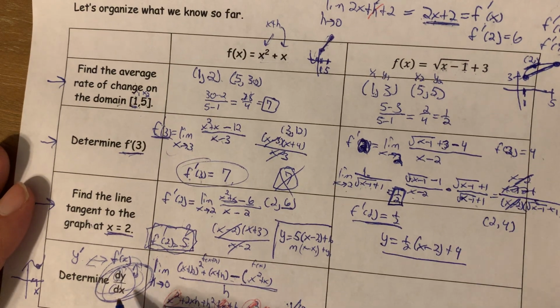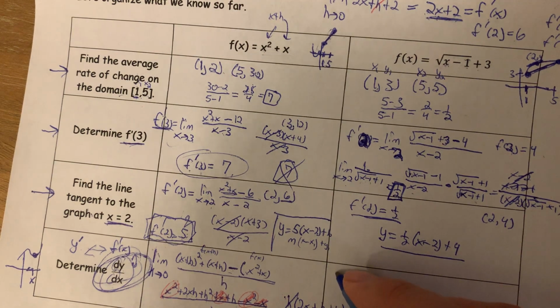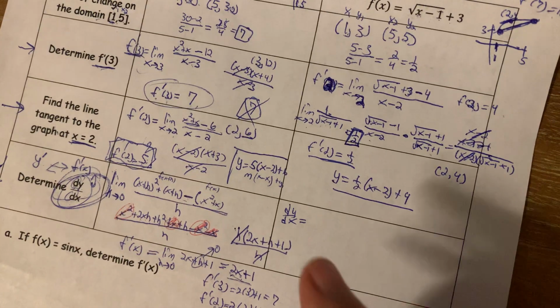Okay, what about our overall limit? So f prime of x, or dy dx, is going to equal, let's see how we do here, guys.